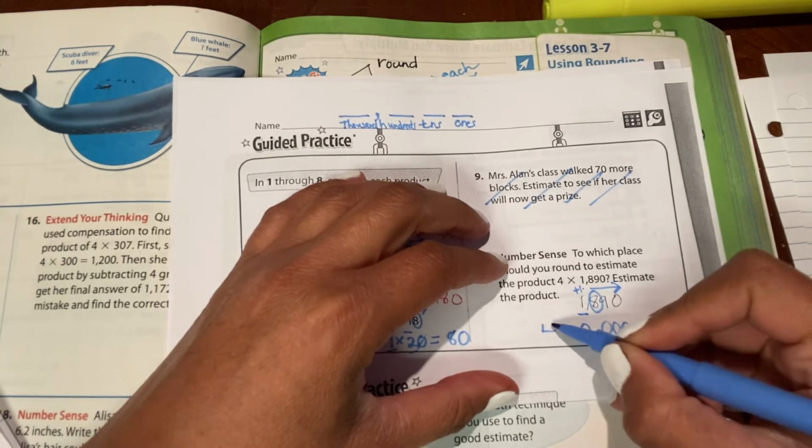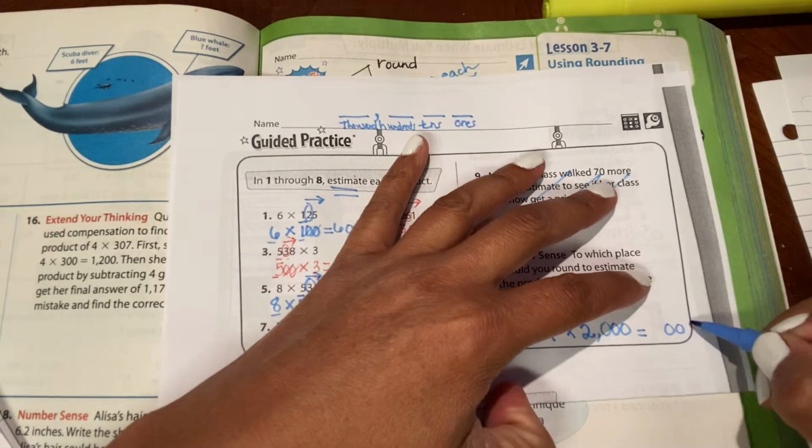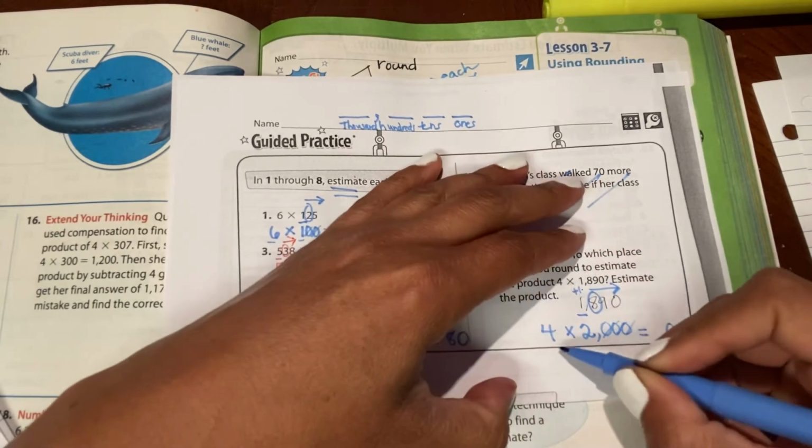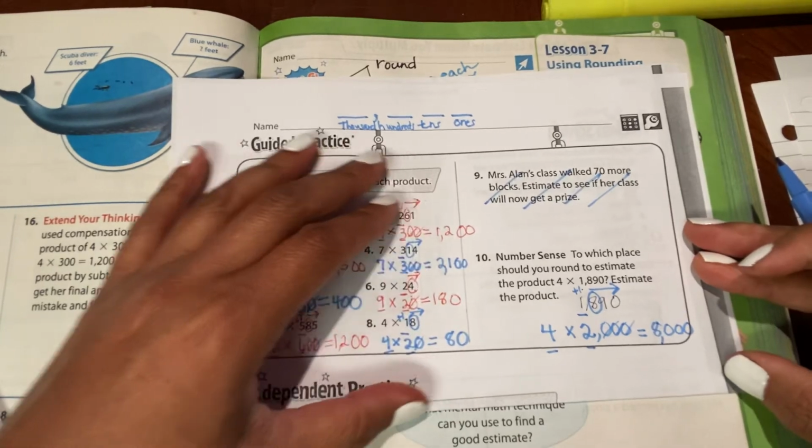Now you multiply that times the 4. You have 3 zeros to trail. And you have 4 times 2 left, which is 8. The answer for number 10 was about 8,000.